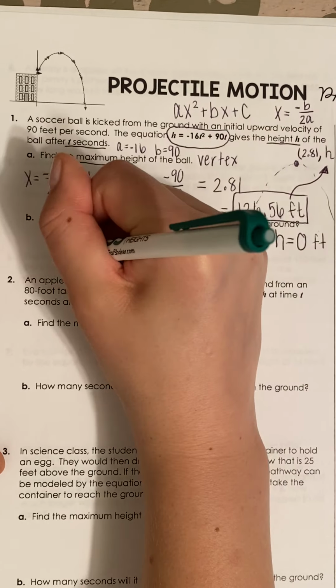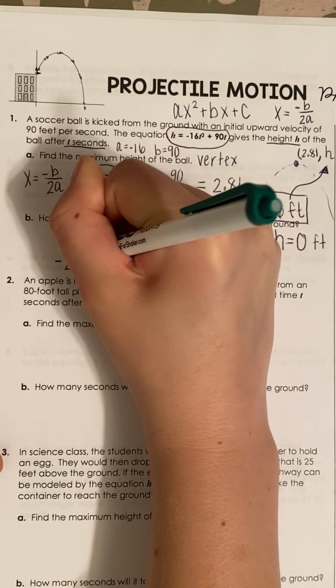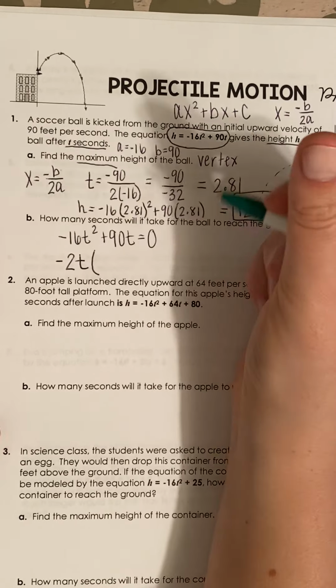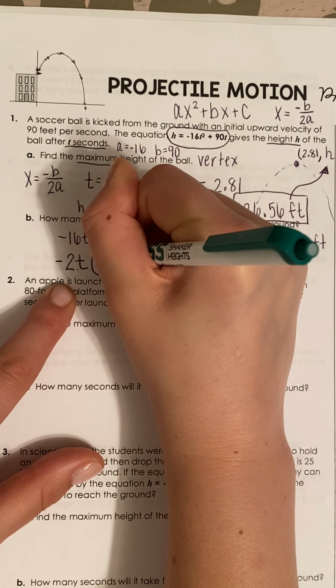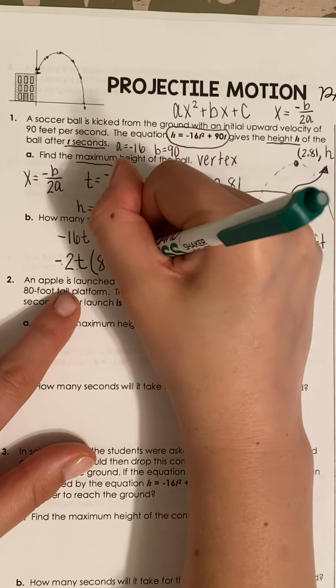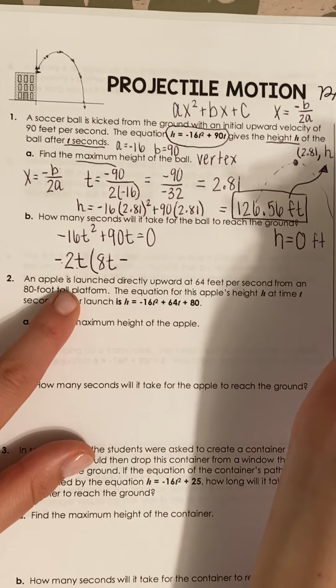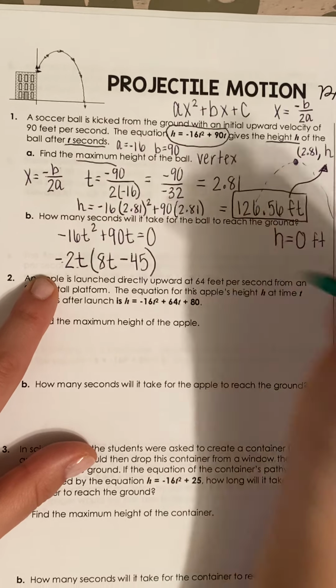We end up with negative 2t. So negative 2 times 8t will give me a negative 16t, and then a negative times a negative will give me a positive, and this is negative 45, but I don't need a t this time.